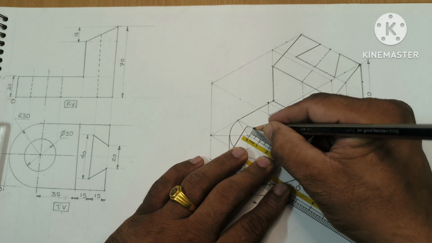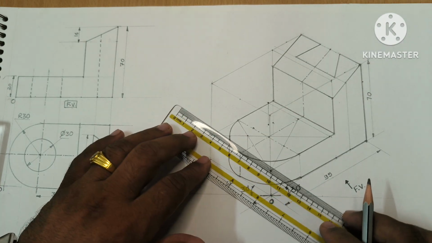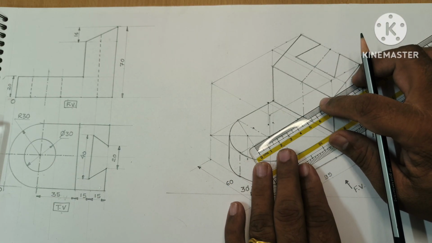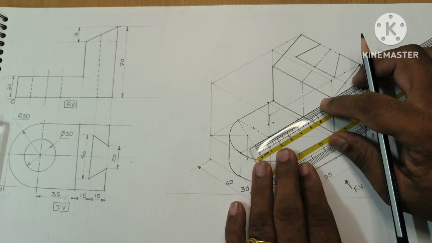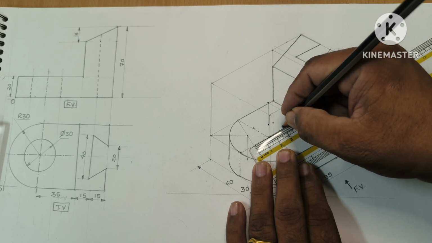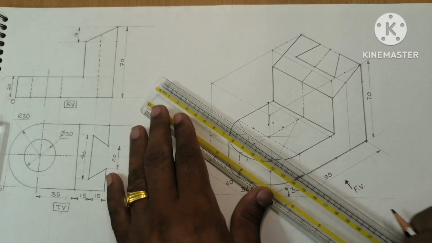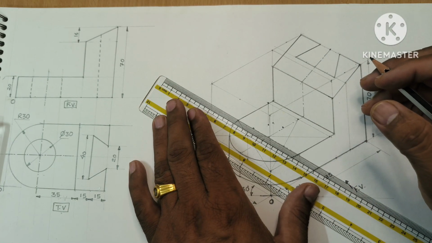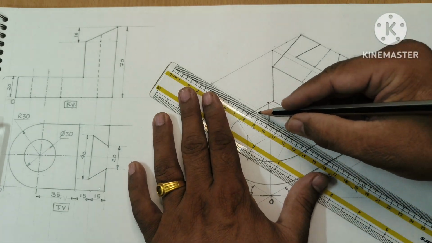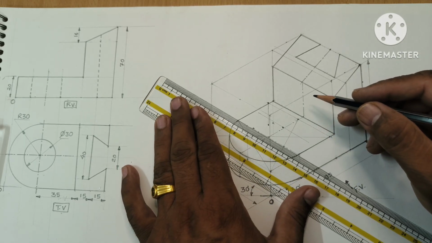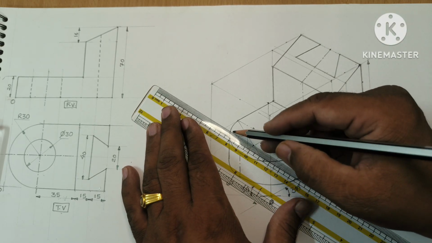These are the 2 points. Then I will take the distance. This is 30 and this one is. Then I will draw the faint line. Remember this one. I will draw the faint line.